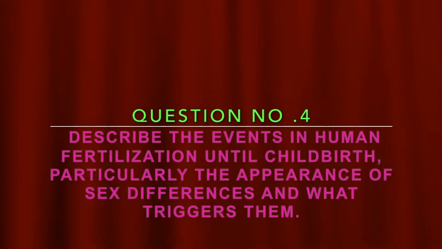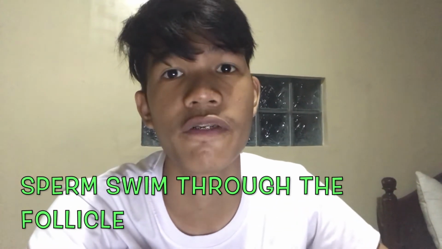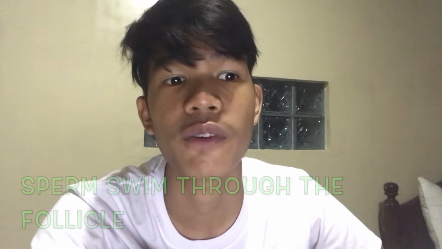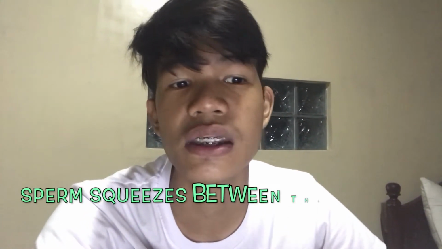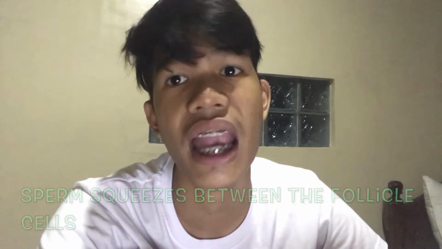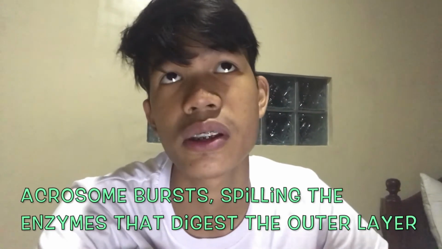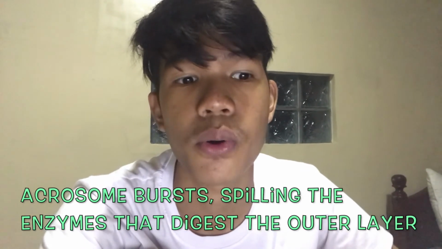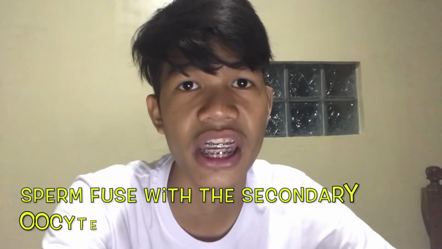Describe the events in human fertilization until childbirth, particularly the appearance of sex differences and what triggers them. So the sperm swim through the follicle cells. The outer layer of follicle cells surrounds a thin, jelly-like layer of proteins and carbohydrates that encases the oocyte. So the sperm squeezes between the follicle cells, and then the acrosome bursts, spilling the enzymes that digest both outer layers. So the sperm fuse with the secondary oocyte.